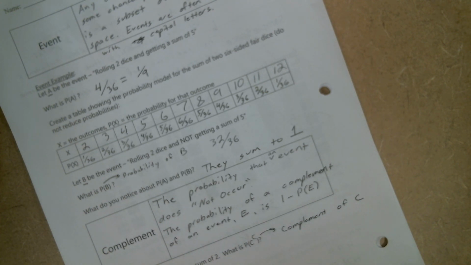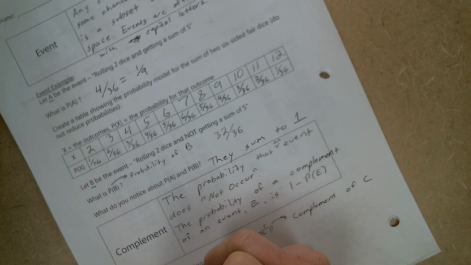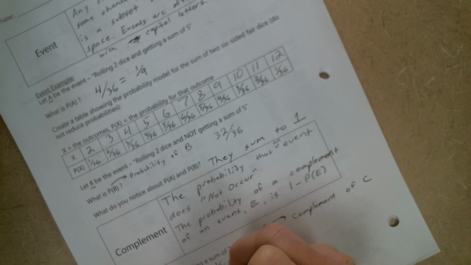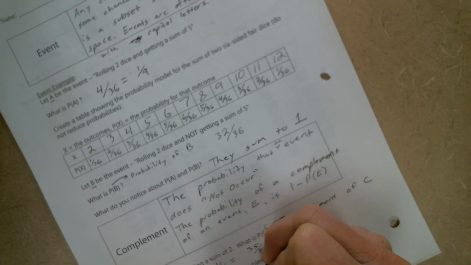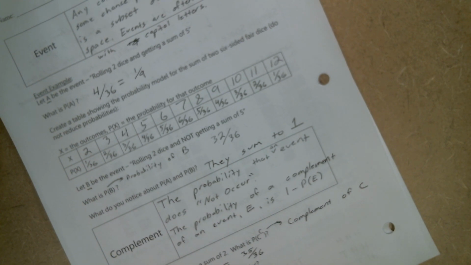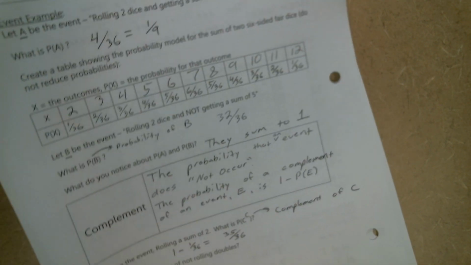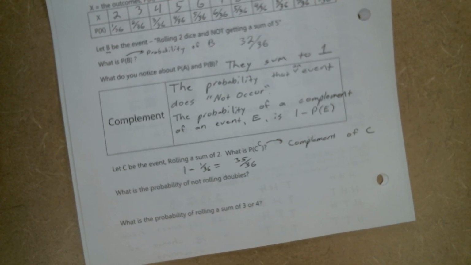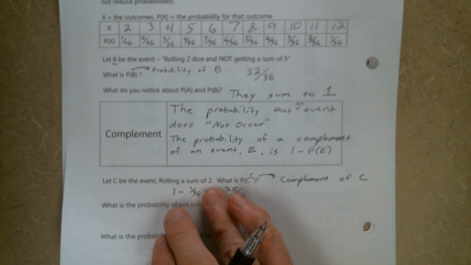All right, so let C be the event rolling a sum of 2, which we know there's only one way of doing. So what's the probability of not rolling a 2? It's just 1 minus 1 over 36, or put another way, 35 out of 36. All right. What is the probability of not rolling doubles? Again, this might be one where it's easier to find the probability of rolling doubles and say, okay, well, there's 1, 2, 3, 4, 5, 6 ways of rolling doubles.